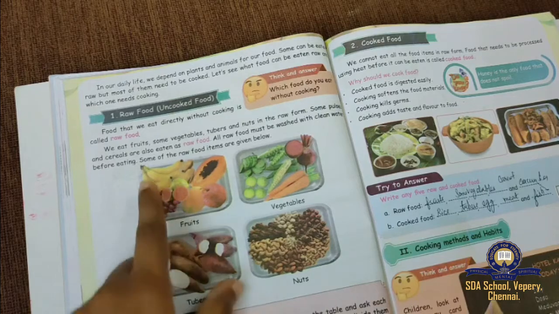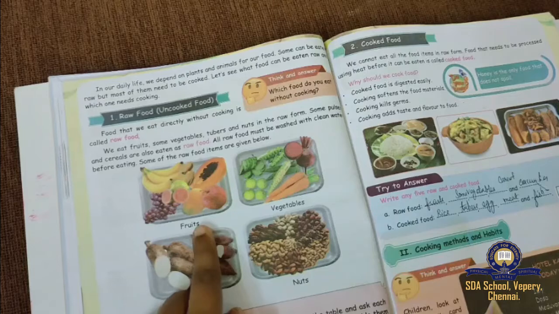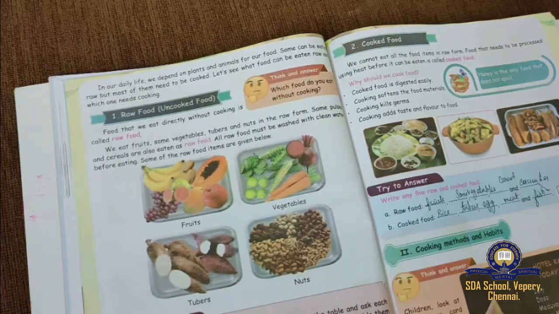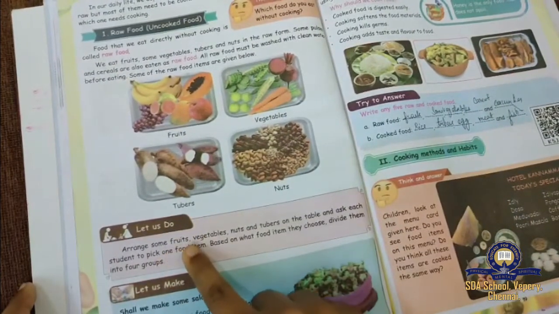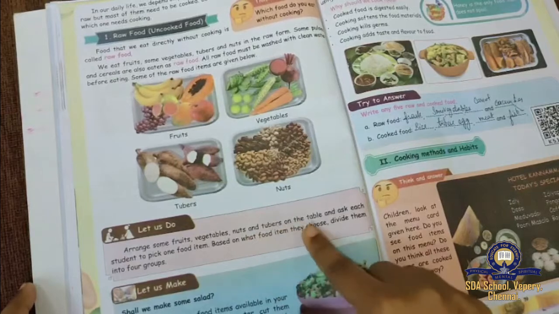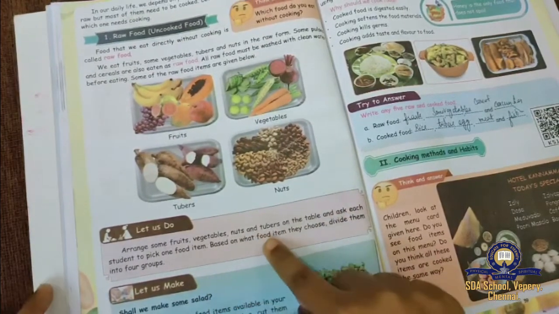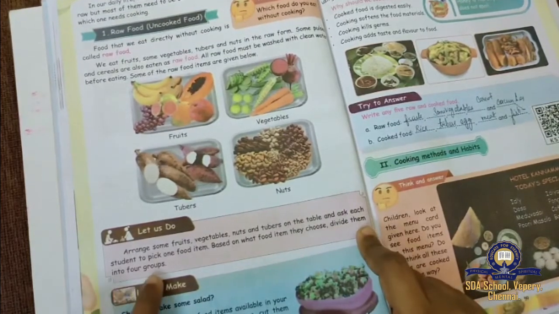Okay. So some of the raw food items are given below. As we have learned before, fruits, vegetables, tubers and nuts. So let us do this: arrange some fruits, vegetables, nuts and tubers on the table and ask each student to pick one food item. Based on what food item they choose, divide them into 4 groups.